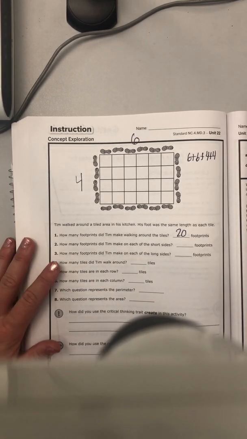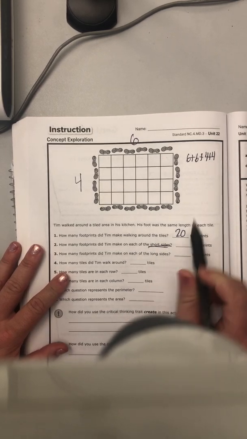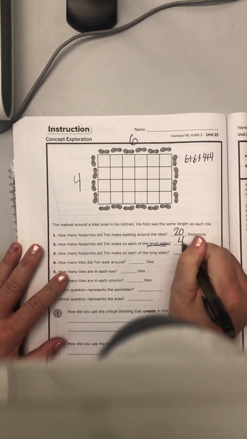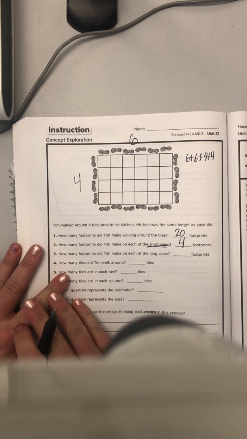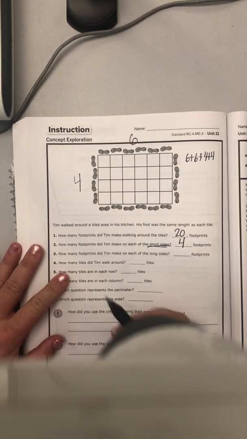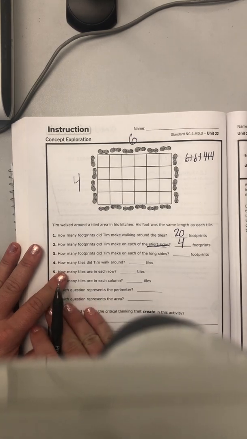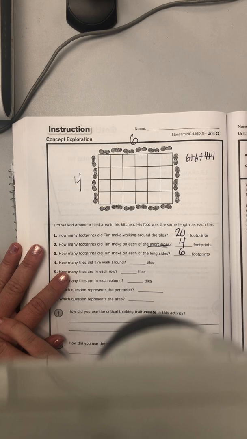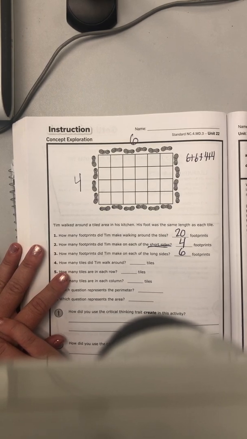It says, how many footprints did Tim make on each of the short sides? So right here. 4. On each of the long sides? It says, how many footprints did Tim make on each of the long sides? 6. How many tiles did Tim walk around?